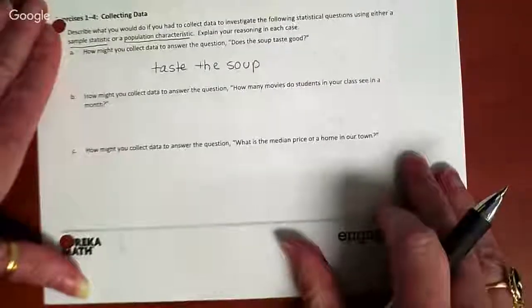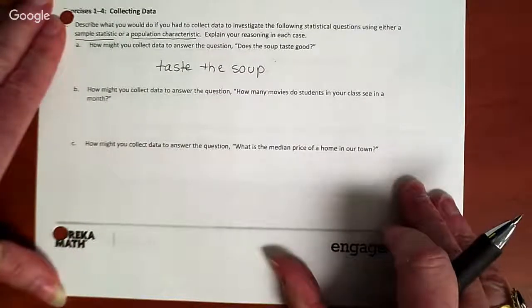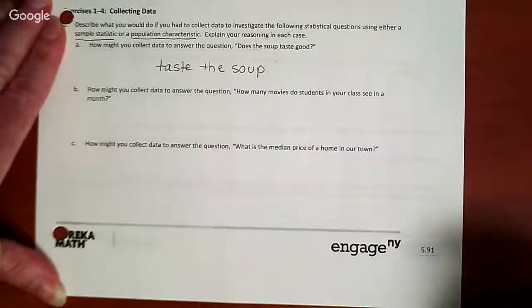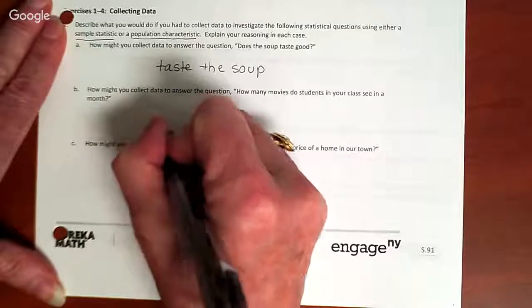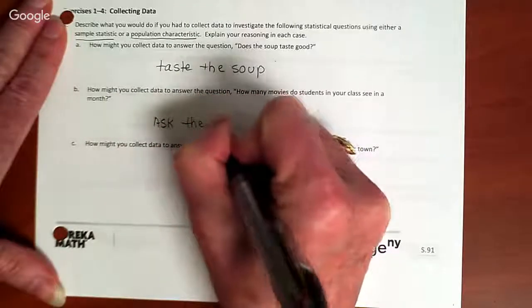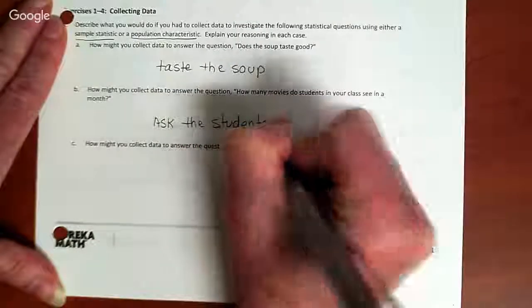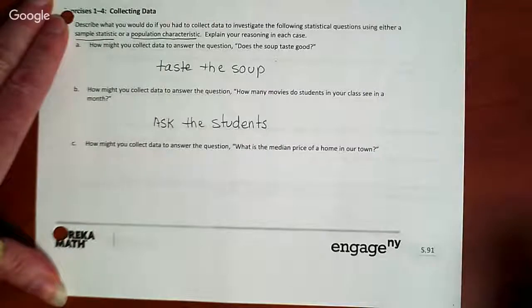How might you collect data to answer the question, how many movies do students in your class see in a month? Ask the students. They're just common sense questions, ladies and gentlemen. And last, how might you collect data to answer the question, what is the median price range of a home in your town?